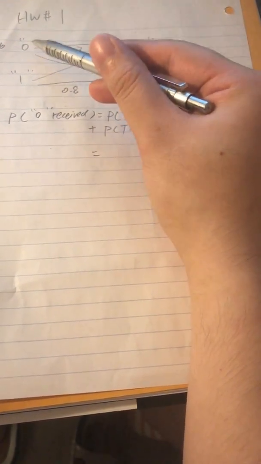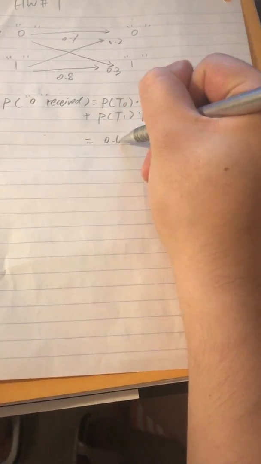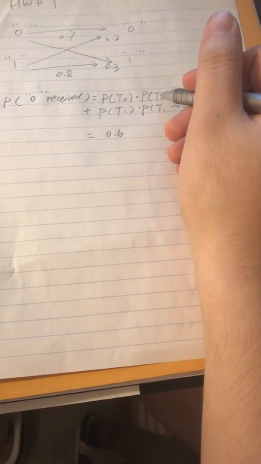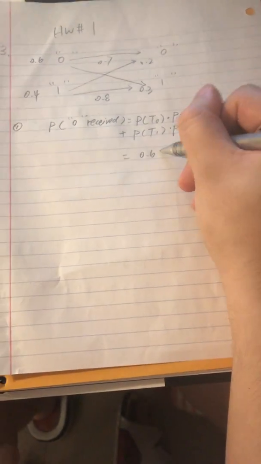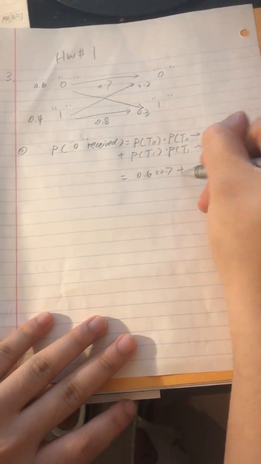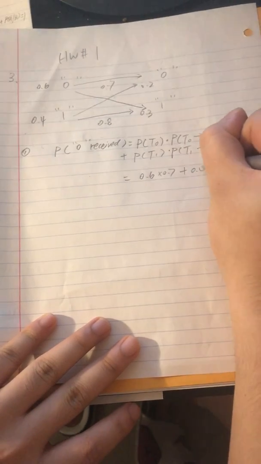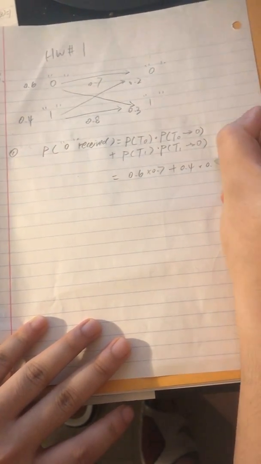Over here we can see transmitted 0 is 0.6, and over here is 0.7. And transmitted 1 is 0.4, and from 1 to 0 is 0.2.